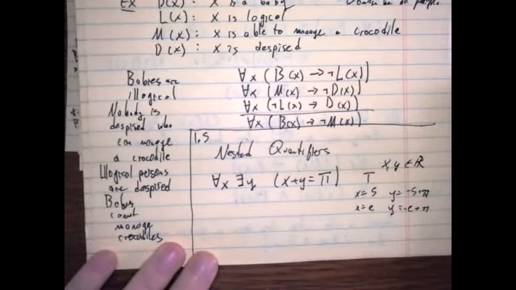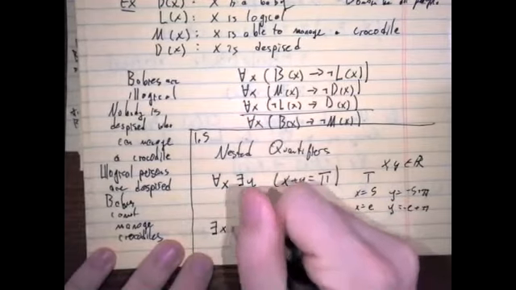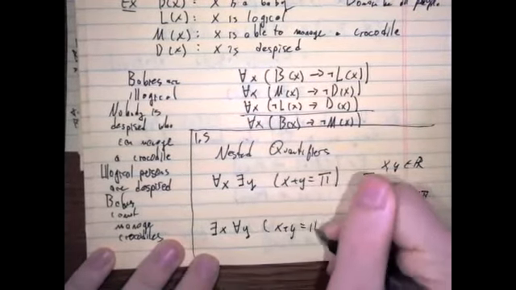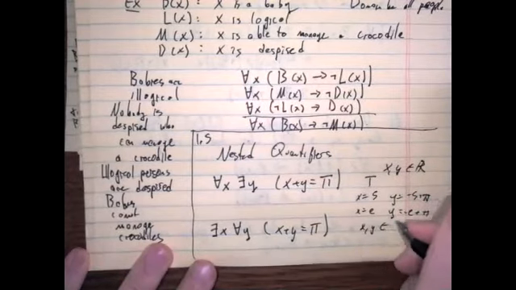Okay, here's another question. There exists an x such that for all y, x plus y is equal to pi. What's this proposition saying? Let's say, once again, x and y are in R.